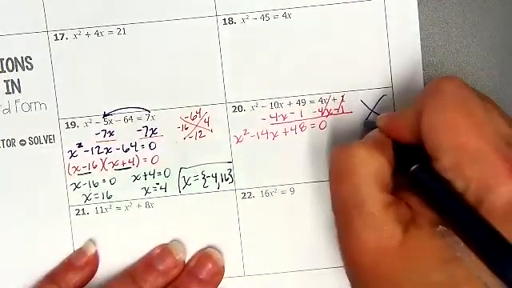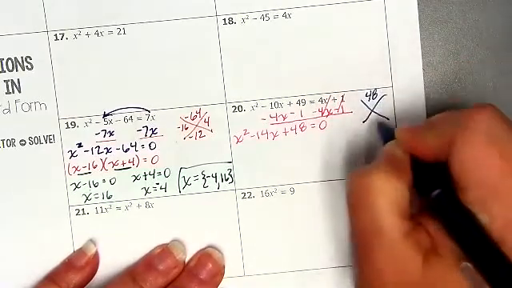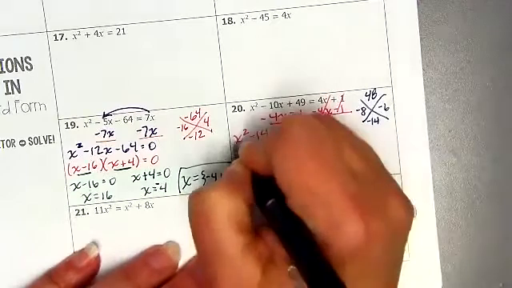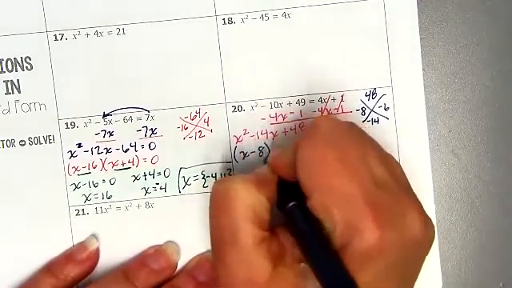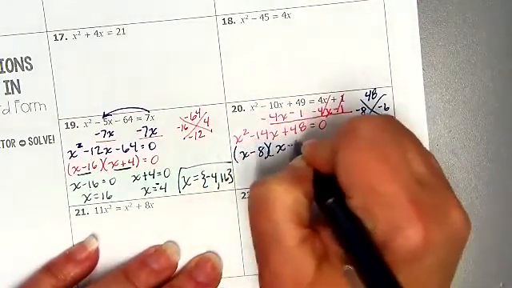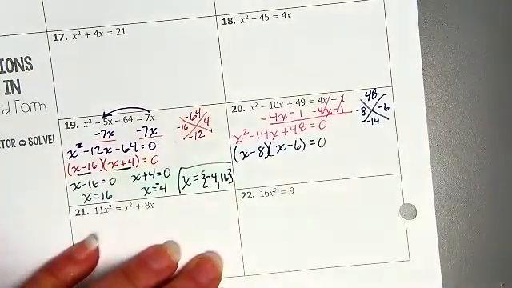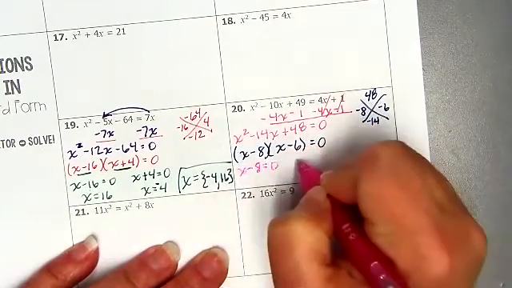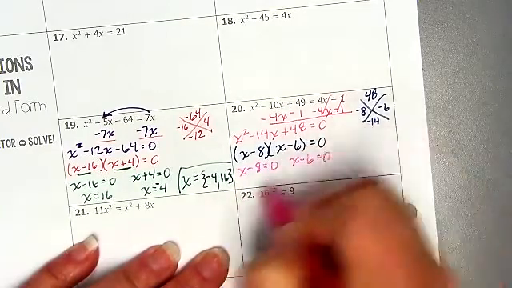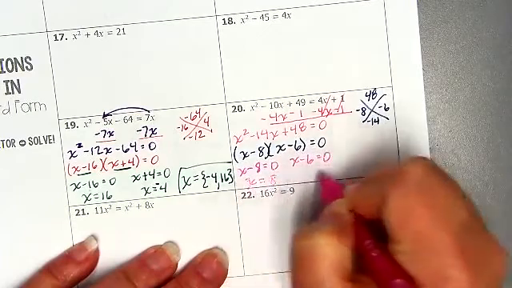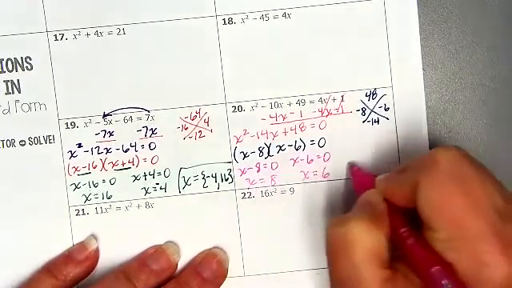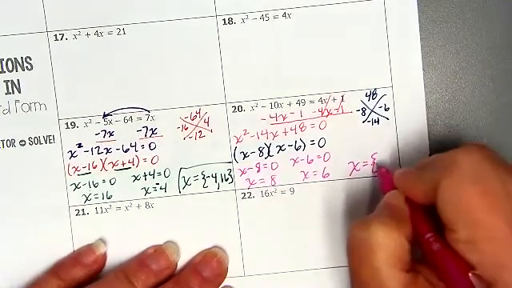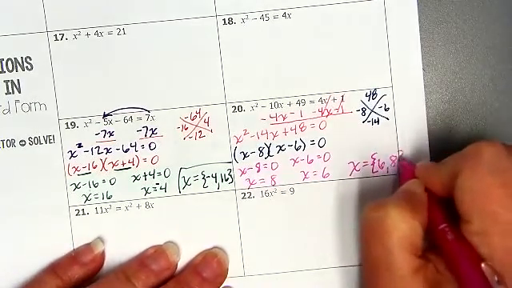And now I factor. 48 and negative 14, that's going to be a negative 8 and a negative 6. x minus 8 times x minus 6 equals 0. x minus 8 equals 0. x minus 6 equals 0. So x equals 8. x equals 6. So my answer is x equals 6, 8.